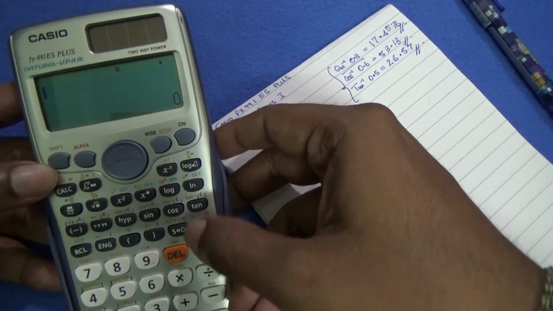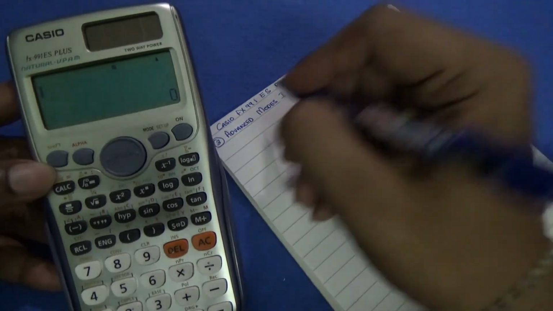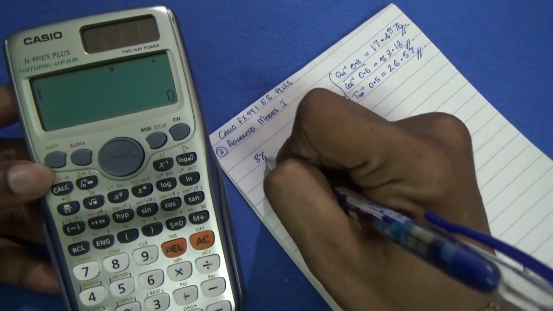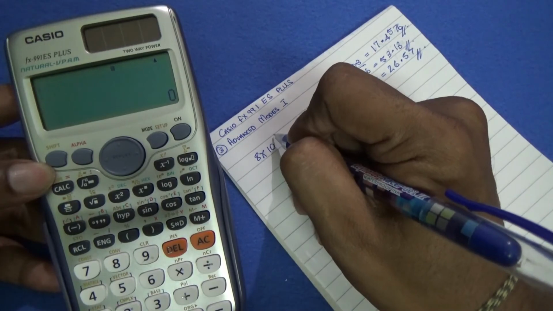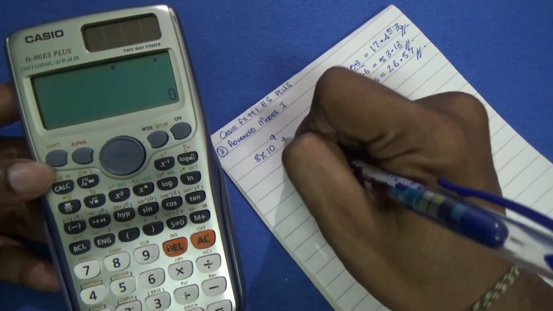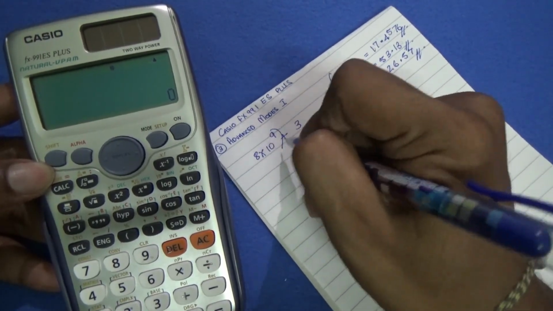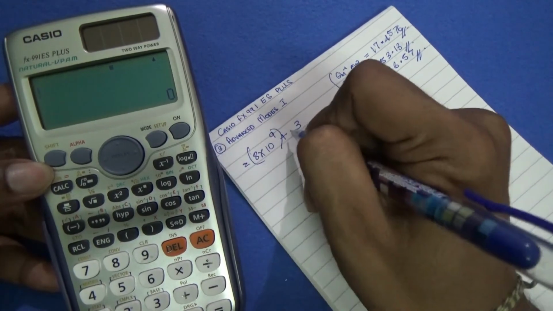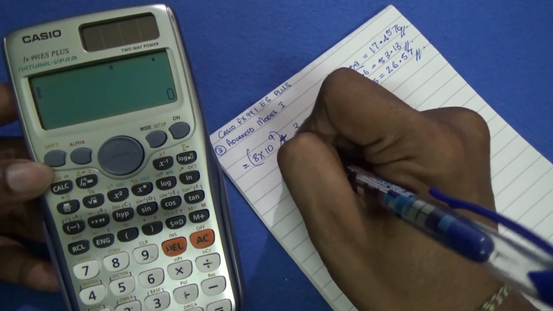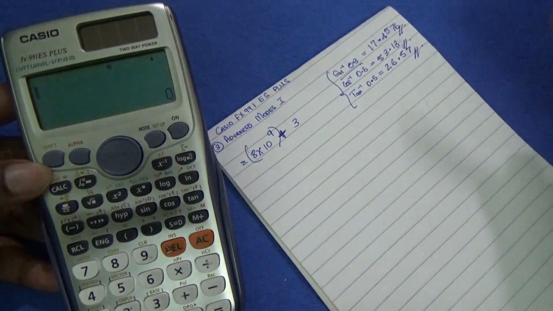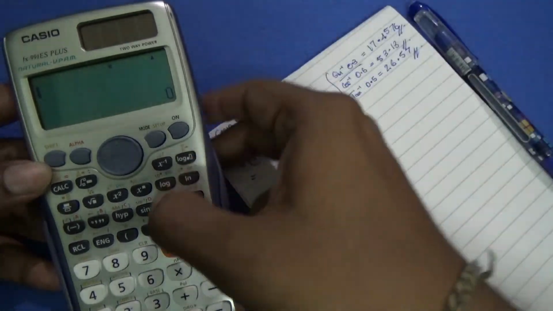So if I have a term like 8 into 10 raised to the power of 9 plus 3, and I want to add this entire term, I can do it in the calculator with just one step like this.